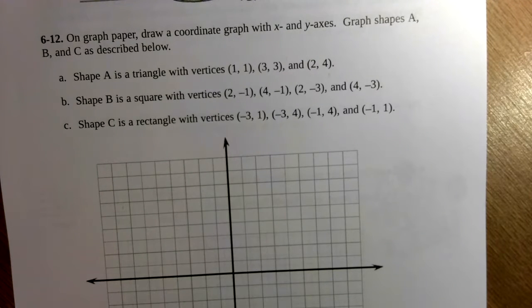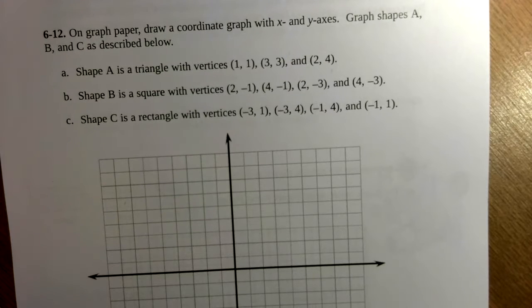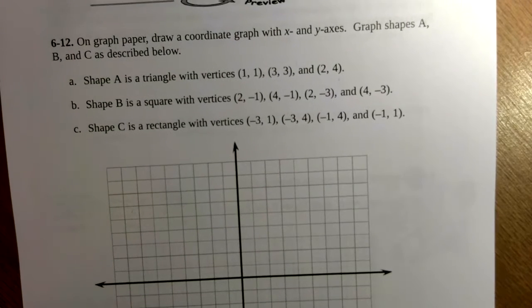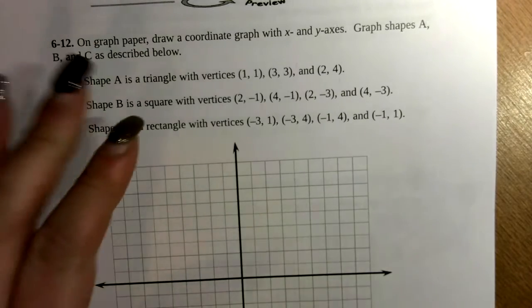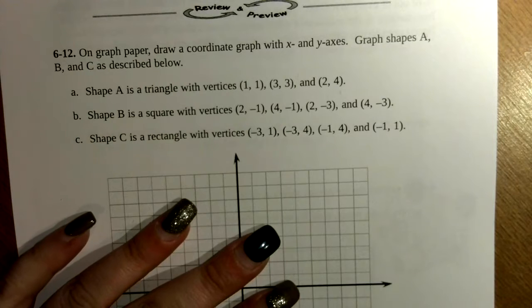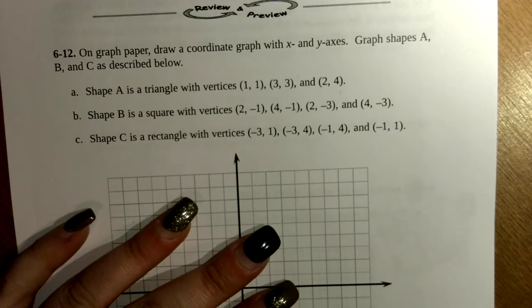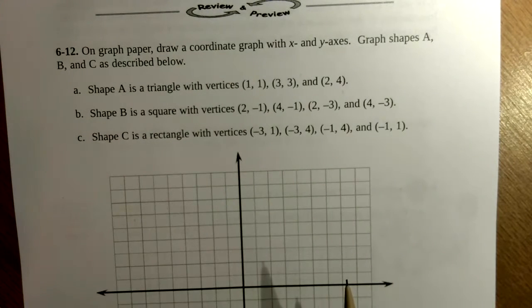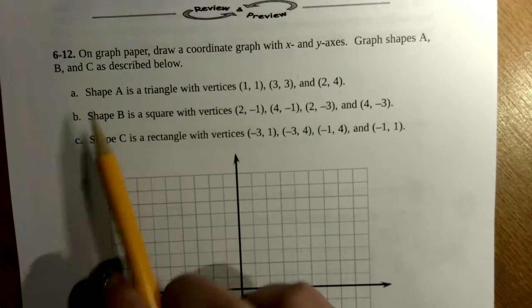We are doing homework for 612 today, and it is Mrs. Gauthier. All right, so today, 612, we are asked to graph on our coordinate plane shapes A, B, and C, and we're given some coordinates. So to graph these, just remember we're going to graph shape A first.